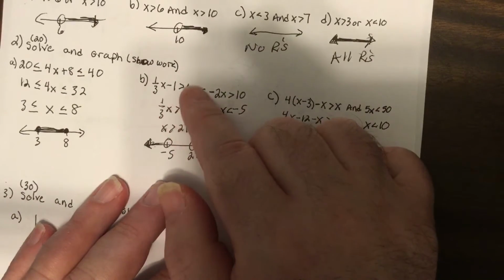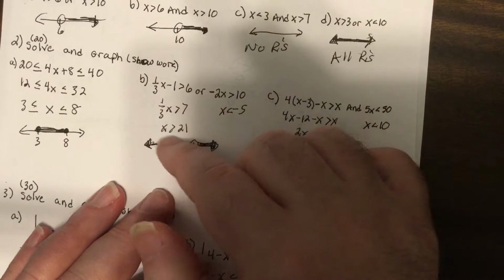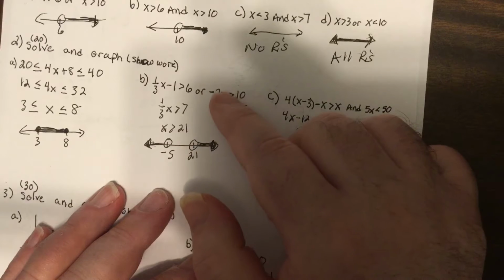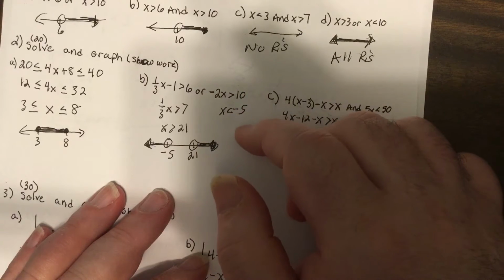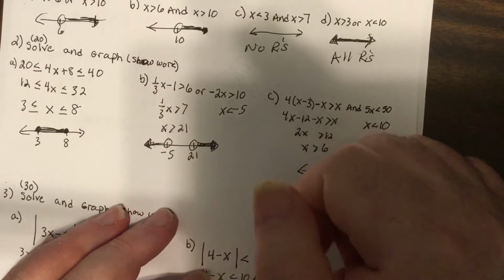So this is your graph, between 3 and 8, including 3 and 8. This one, you add 1, multiply by 3 to get rid of the fraction. So x is bigger than 21. Here you divide by -2. So this is your graph.